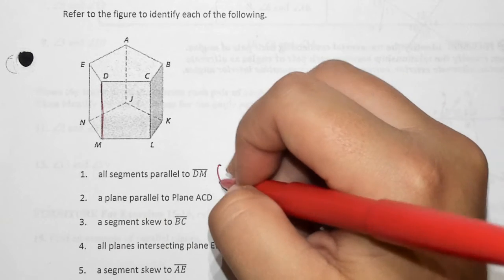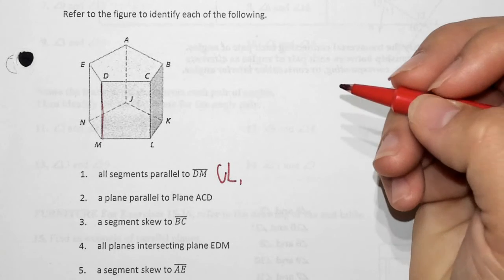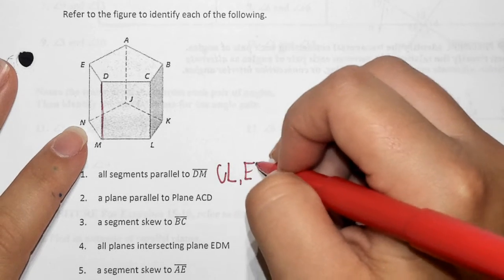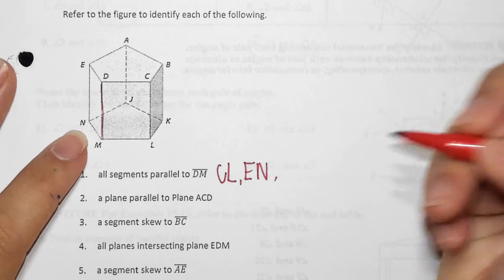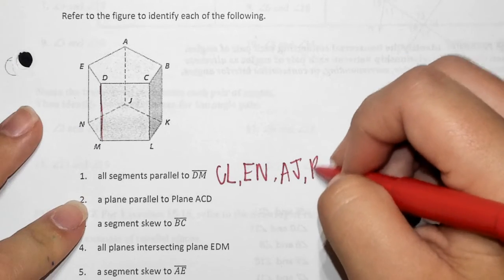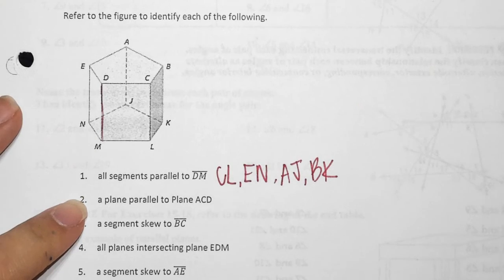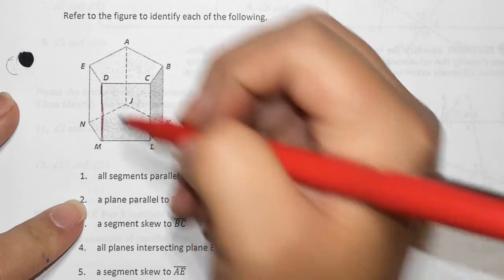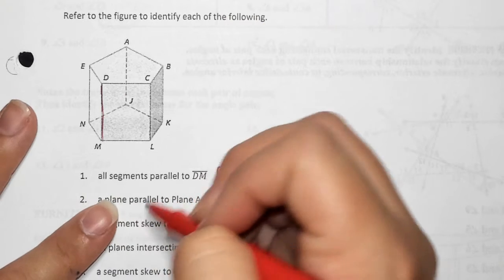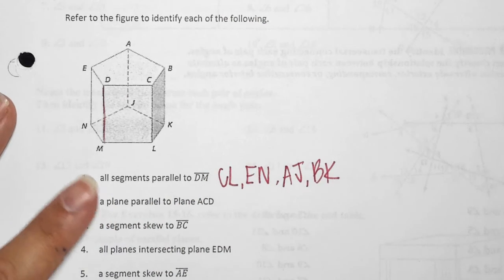All right, one was CL. EN. Does it matter if I put EN or NE? No. What's another one? AJ and BK. Good. Those are all parallel to DM because they're all going straight up and down. Okay, now 2. Name a plane that's parallel to plane ACD.